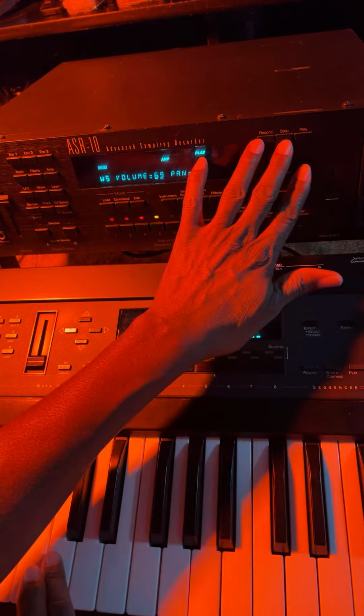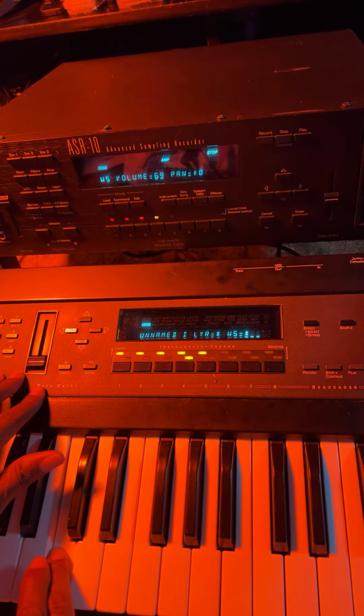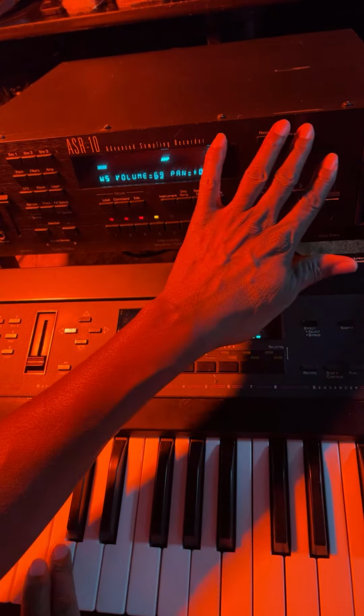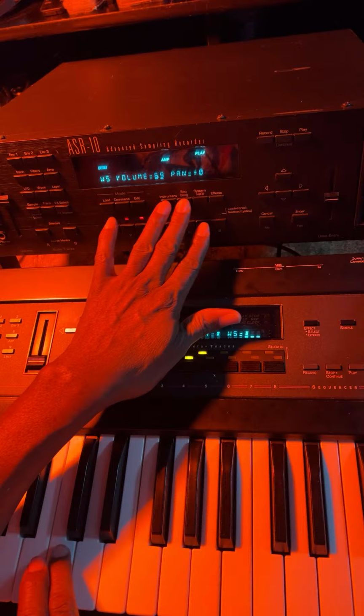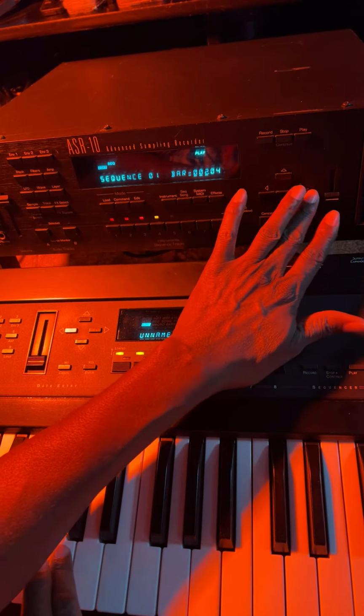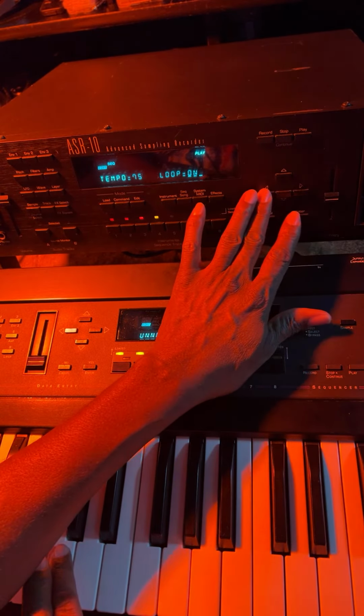Let me see something real quick. That's what I'm supposed to be doing. See that? I had to check my shit. Like, yo, I ain't play that.